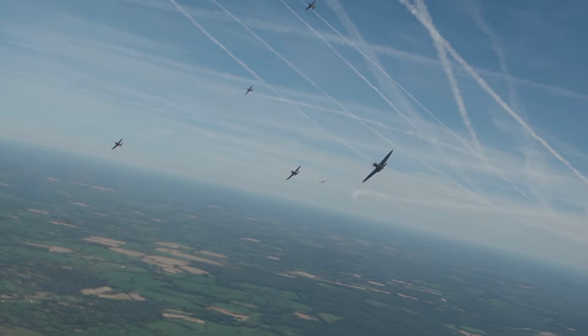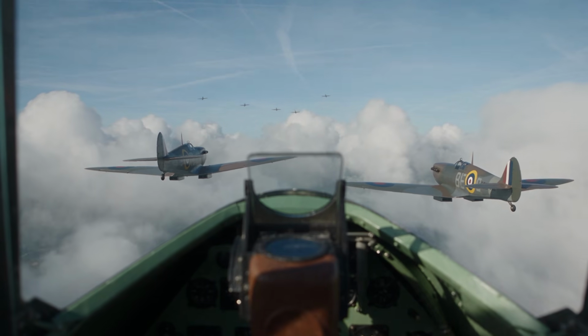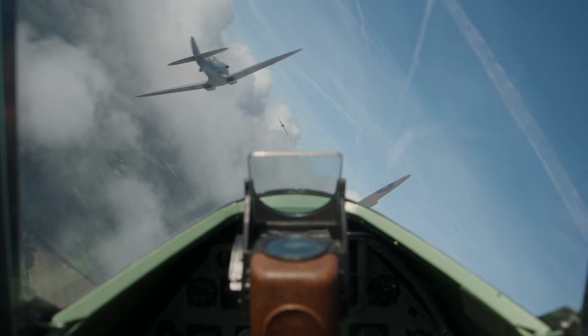The aircraft disappear into the clouds, emerge back into clear sky, and then the camera pulls away to reveal the scale of the entire battle. And remember, all of this came from one prompt.